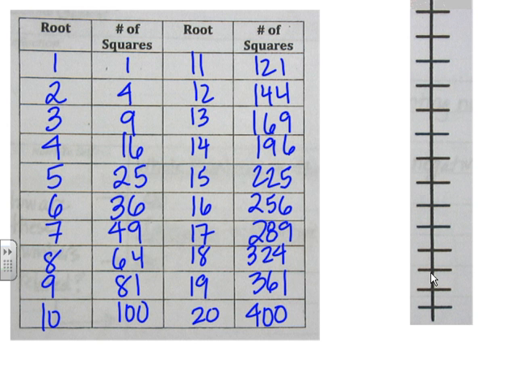So if we were to set this up on a number line, these numbers 1, 2, 3, and rising, so 1, 2, 3, 4, 5, 6, 7, 8, I'm going to go up to 12 here, or 13, just for our discussion. And if we take the number that's opposite, that's number of squares, 1, 4, 9, 16, 25.